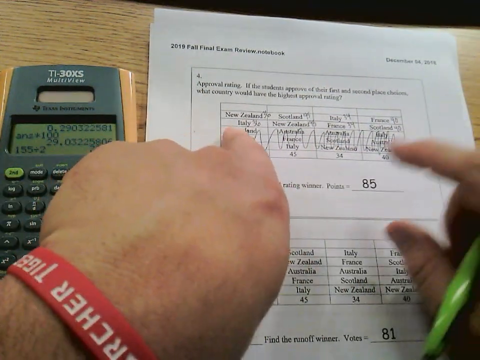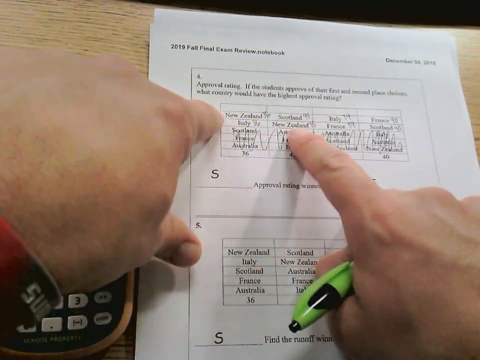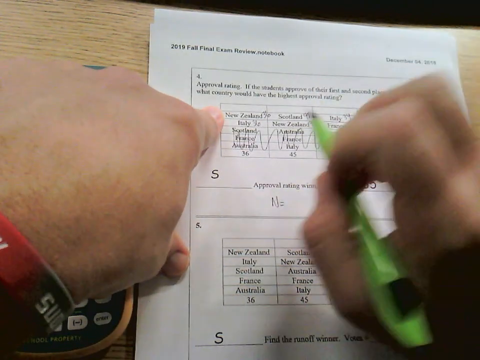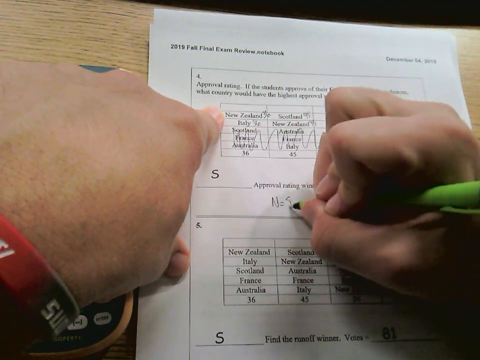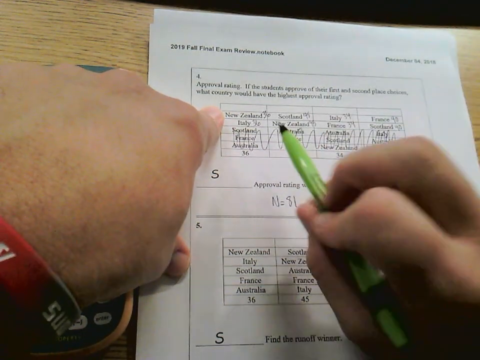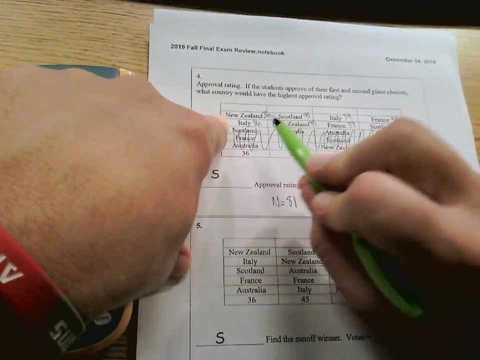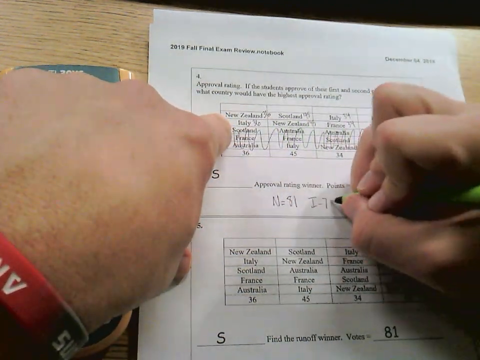So for example, I'm just going to use New Zealand. New Zealand was here and here, so that means its approval rating is 36 and 45. I believe that's going to be 81. And then let's see, Italy, 36 and 34. I believe that's 70.